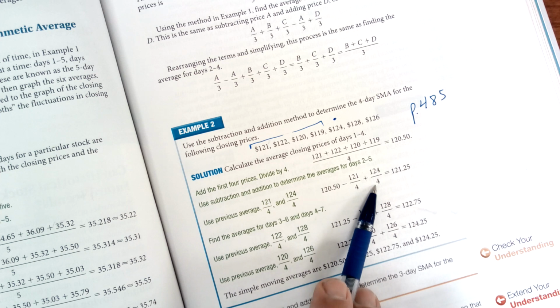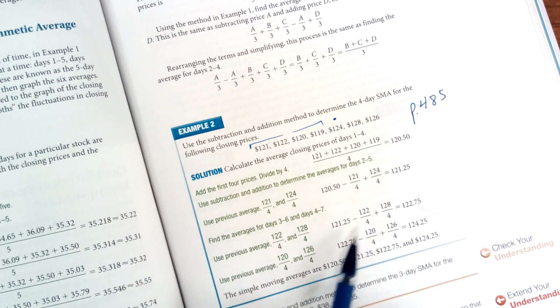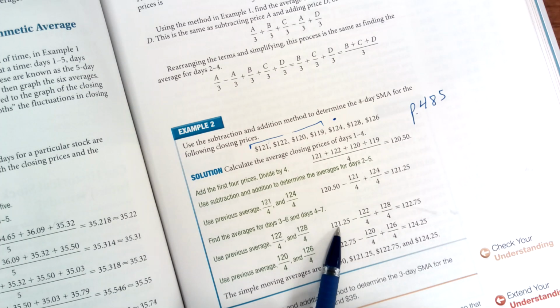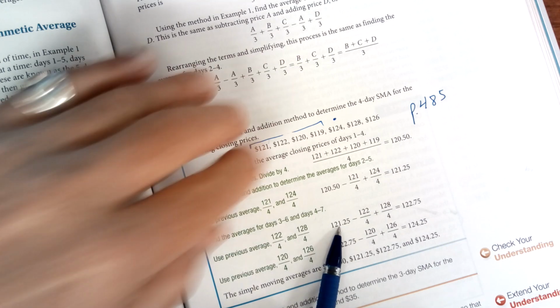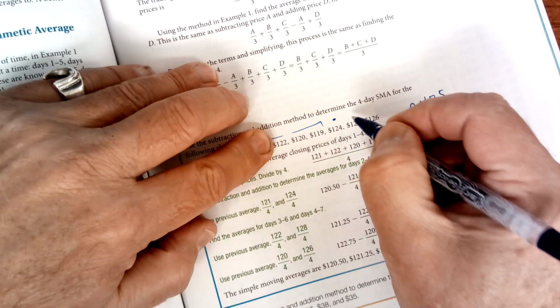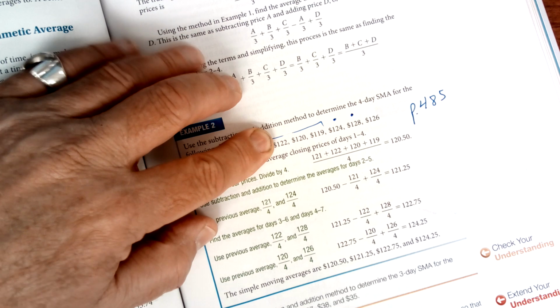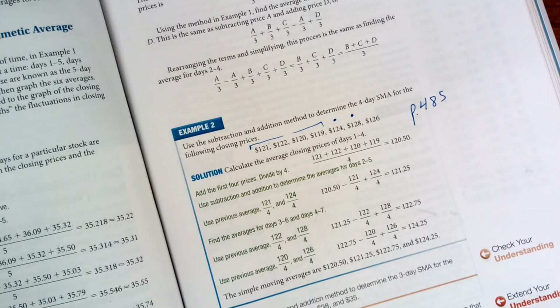And then you figure this out, and you get that. Then you take this number, which is an average, and you put it here, and then you do the second number, and then you do the number next to the one you just did. And you continue that pattern, and you get the averages.